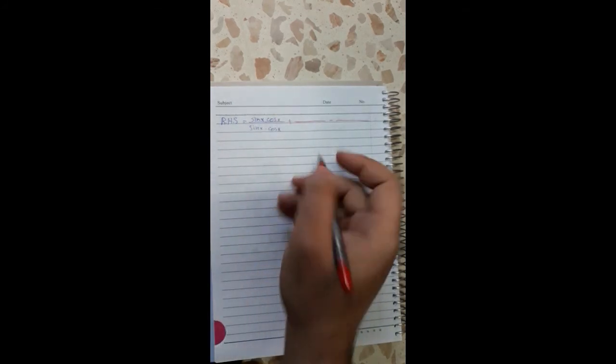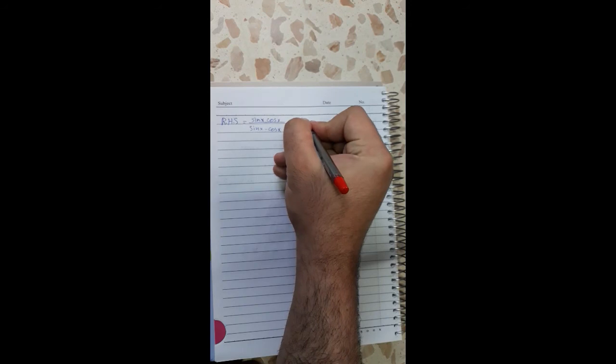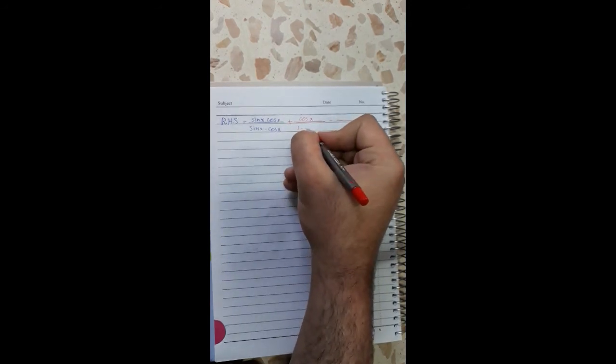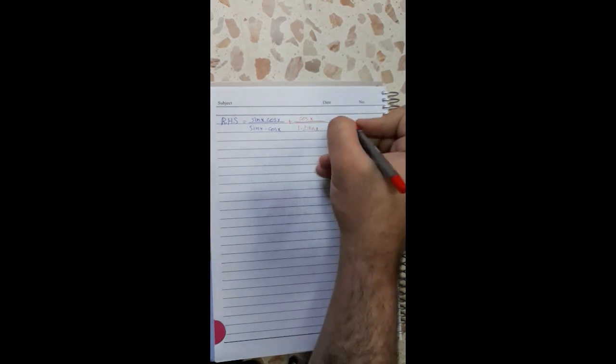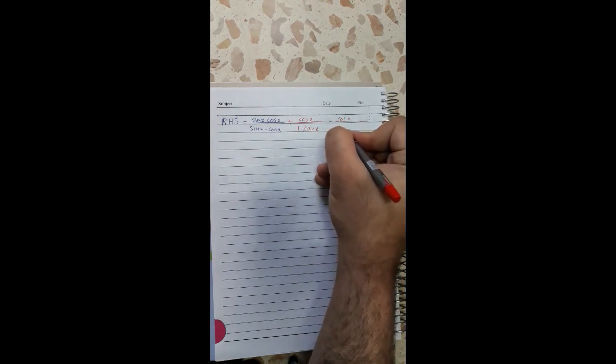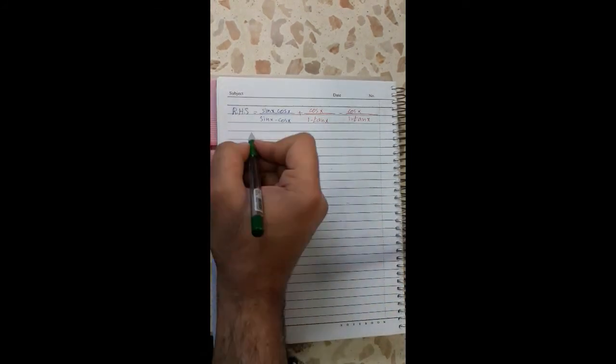In the left hand side, we have this fraction, cosine x to 1 minus tan x. Sorry.